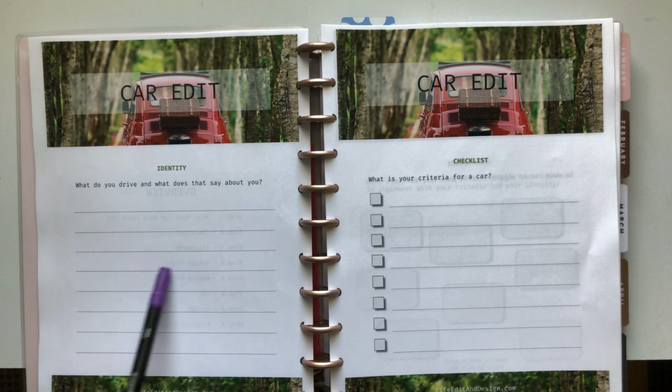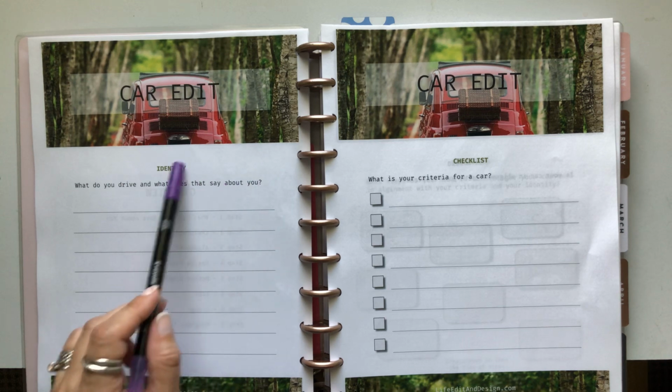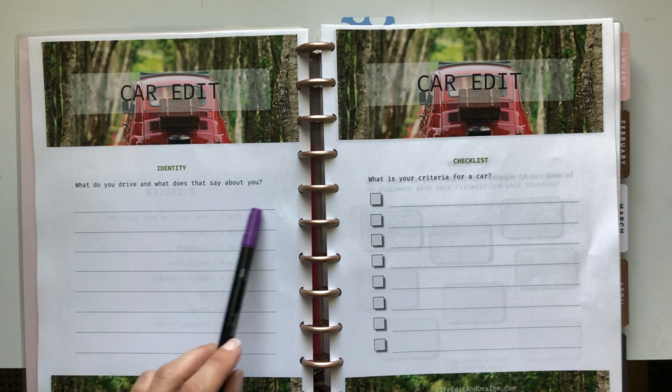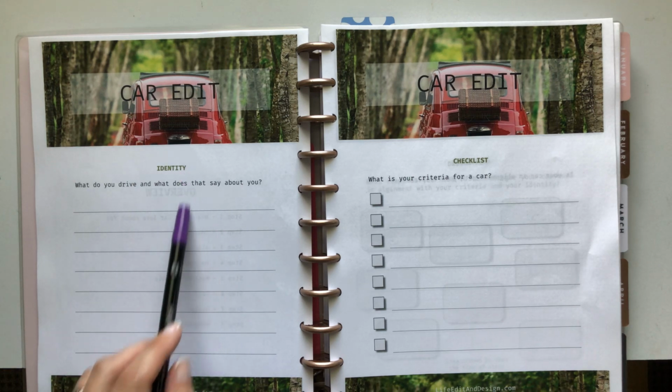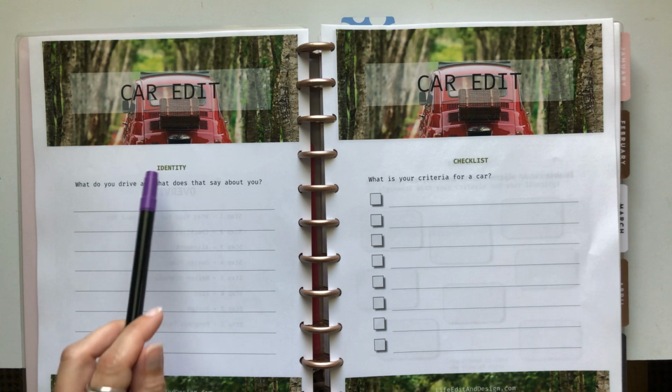But there was a problem. There was a big part of my identity that said, I should be eco-friendly. My car should be getting good gas mileage. I should be driving a car that doesn't harm the environment, or at least does a little bit to help the environment. And here I was driving this big gas guzzler. I got about 24 miles to the gallon.